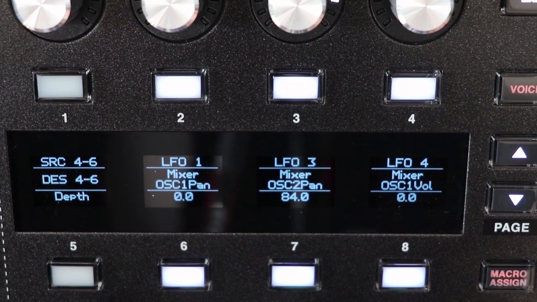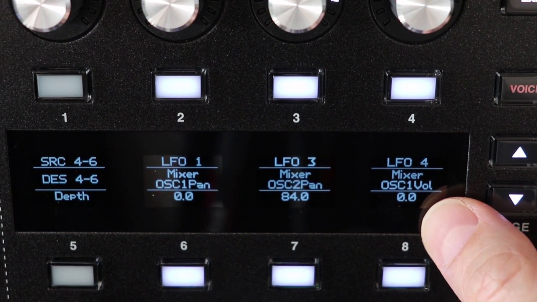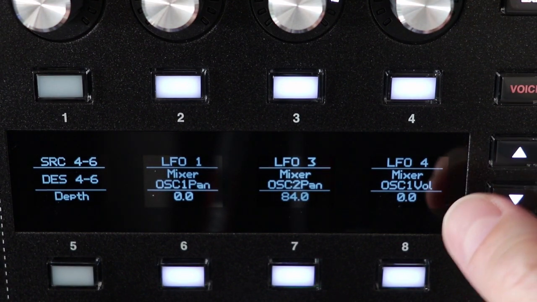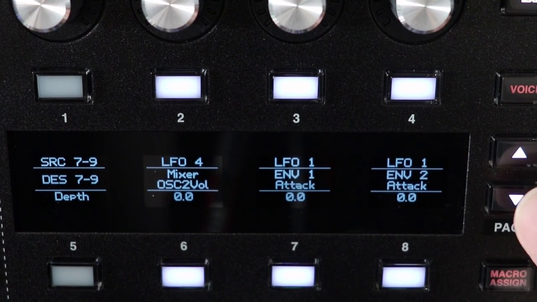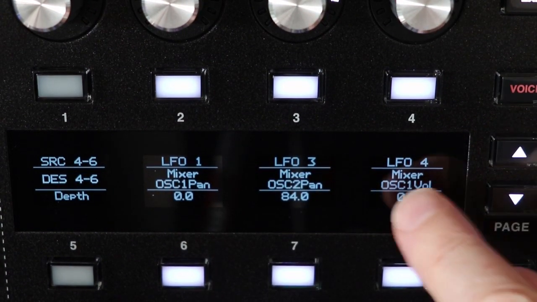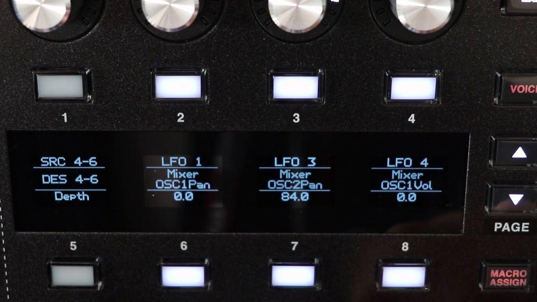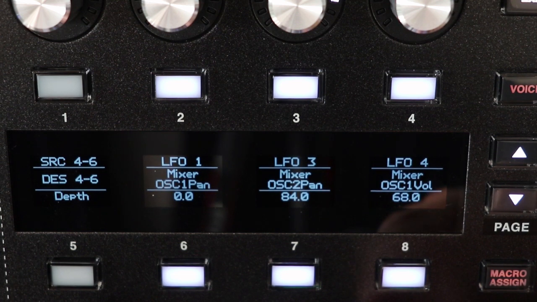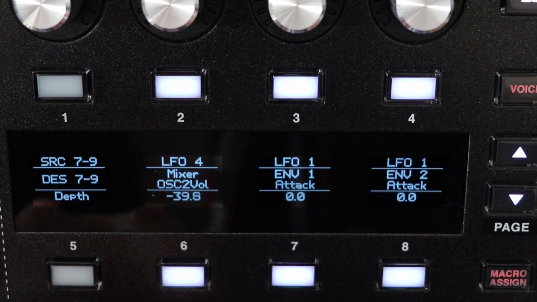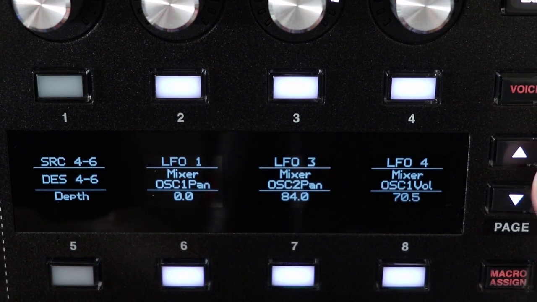In the mod matrix again, we have yet another slow sine wave from LFO4, which modulates the volume of oscillator 1 and oscillator 2. I've had to use 2 slots for this. Go down a page, unfortunately they're on different pages. Oscillator 2 volume, oscillator 1 volume. Now I'm going to set the depth the same in both directions, the same plus and minus values, roughly the same.